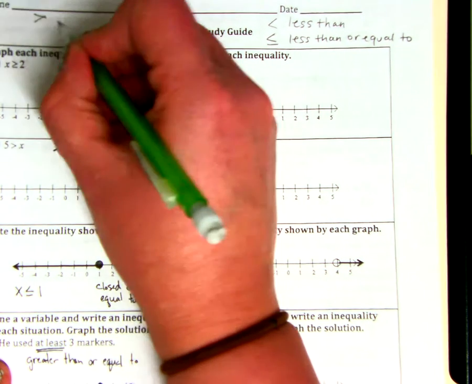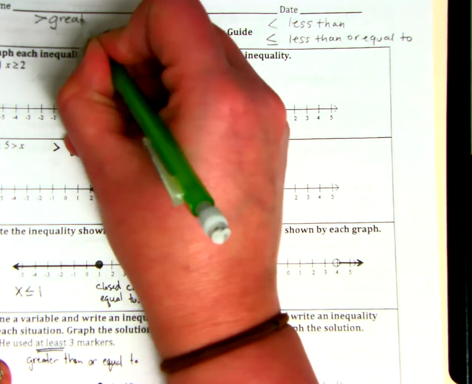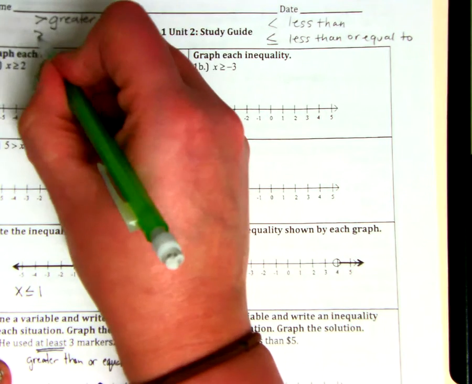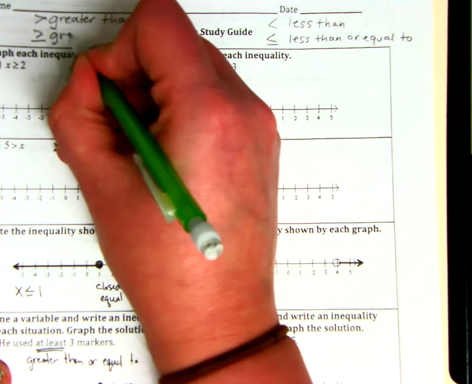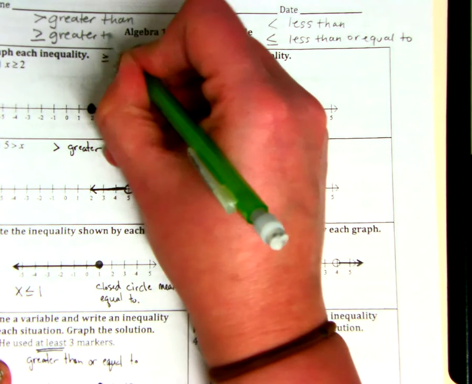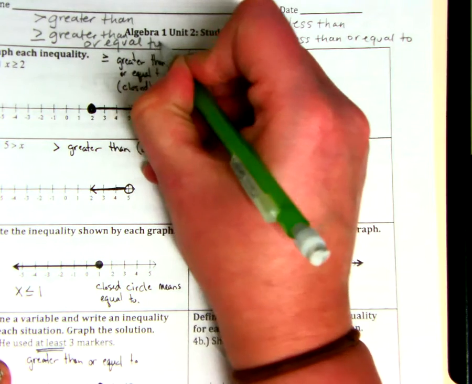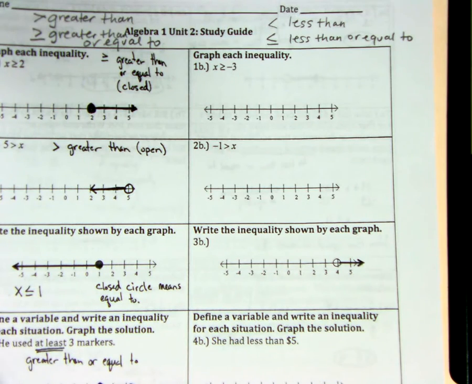It's the greater than symbol. And the greater than or equal to. Okay, so those four symbols are going to be really important for us to make sure that we understand what the problems are asking us.